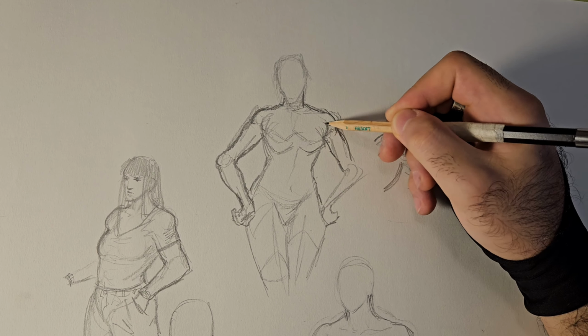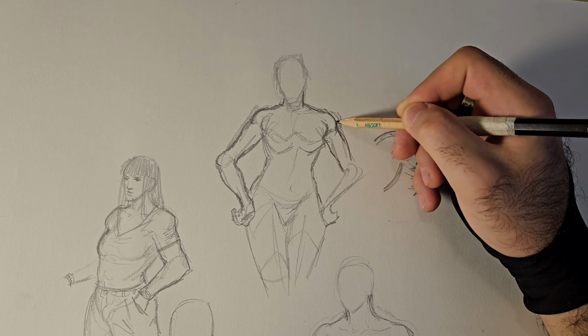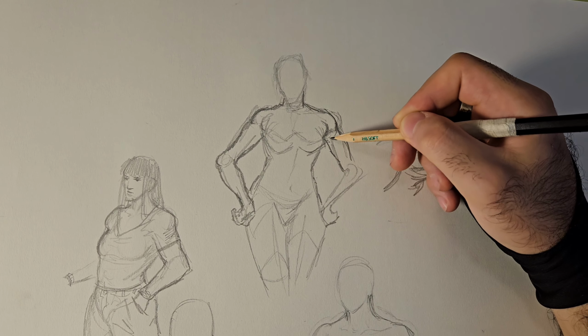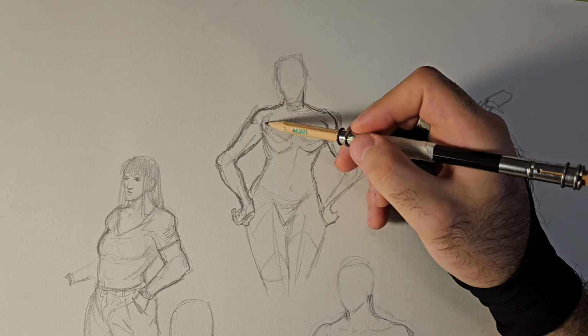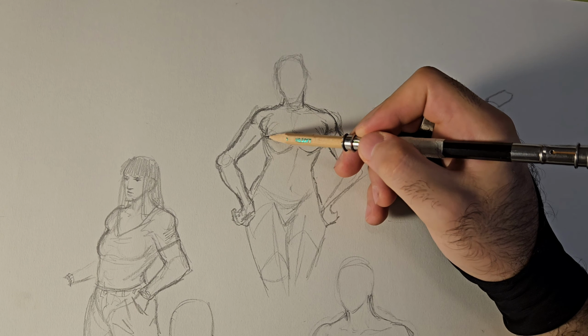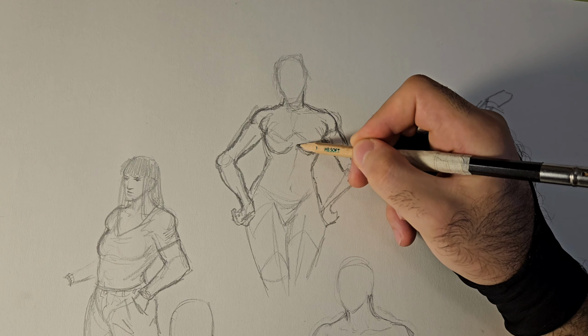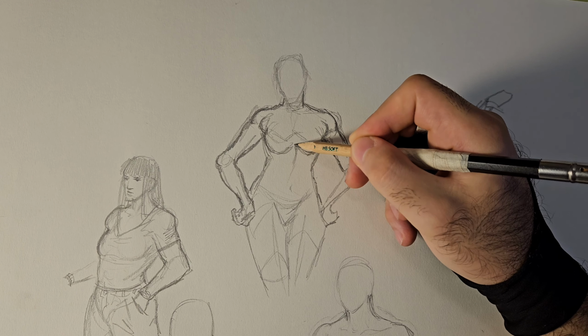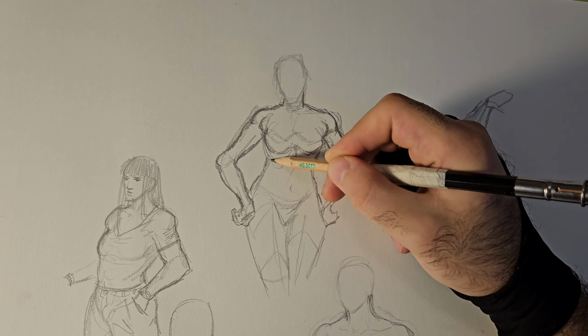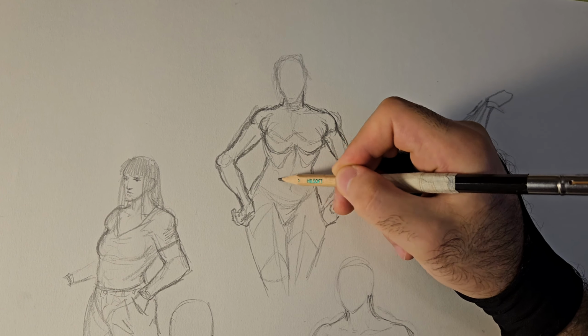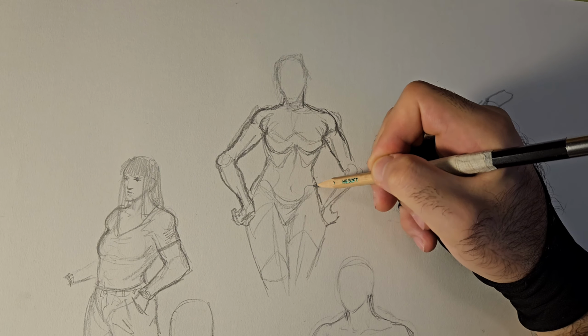And here you have to remember, the pecs connect with the shoulder, kind of, right? But the arms are always behind them. So here you got the pecs, and then it leads into the breast. And the breast moves into the center, where the end of the rib cage is, the sternum, it's called. Right? And then you got the hips over here.